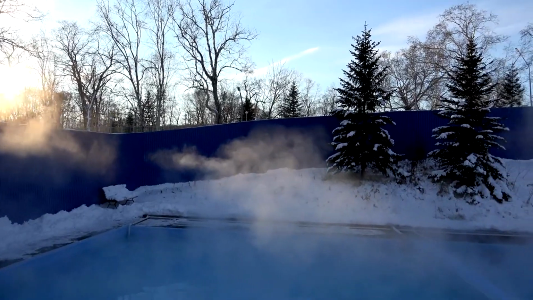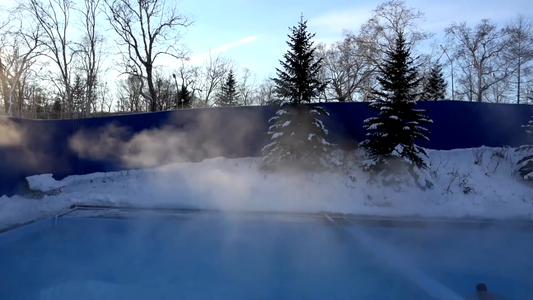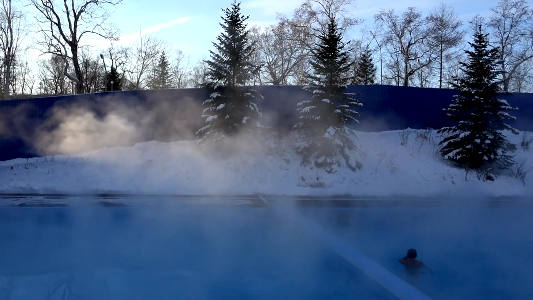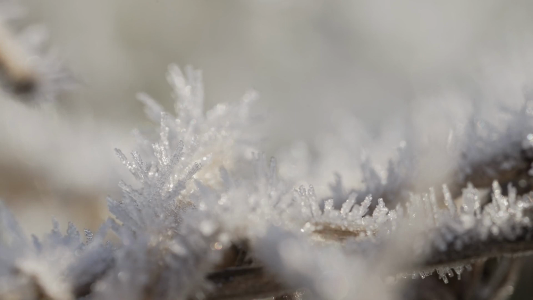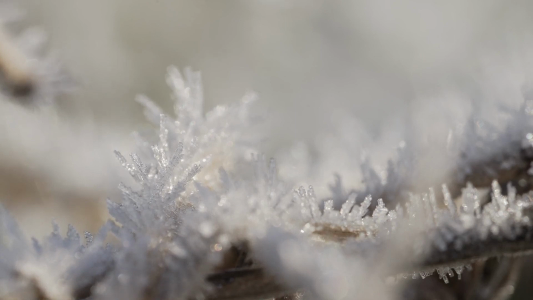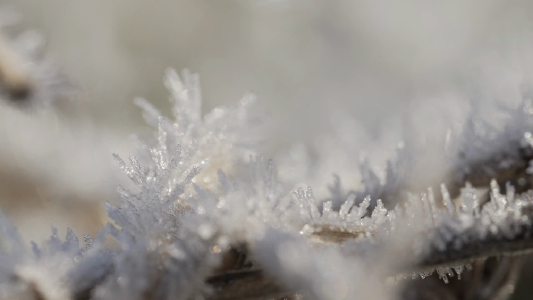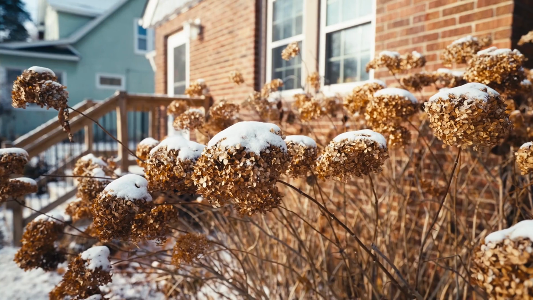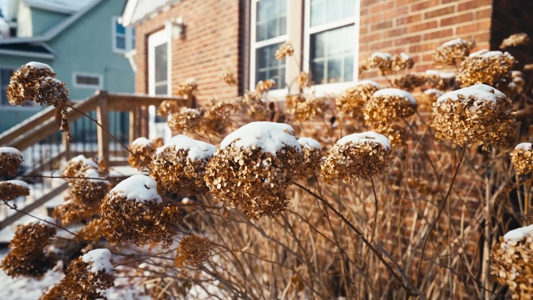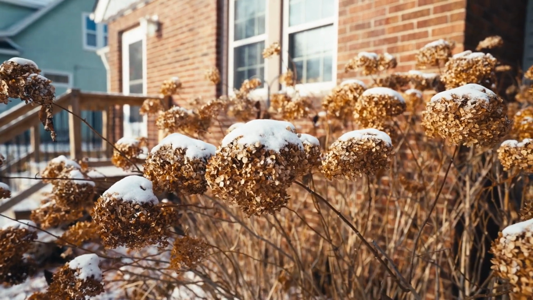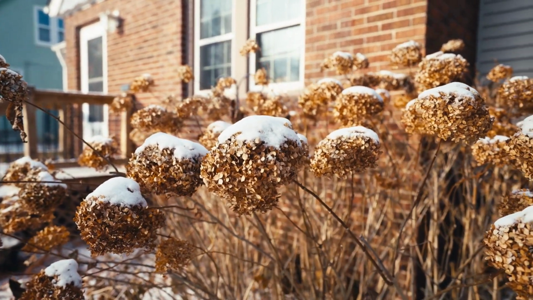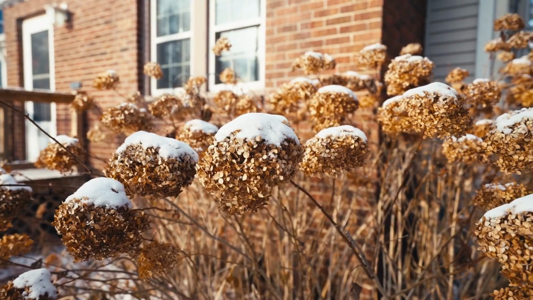Another effective method of frost protection is using water to create thermal mass. Water has a high heat capacity, meaning it can absorb and retain heat more effectively than air or soil. By watering plants thoroughly before a frost event, gardeners can help buffer temperature fluctuations and protect plants from freezing temperatures. However, it's important to note that this method is most effective in regions with relatively mild frosts and may not provide sufficient protection during severe cold snaps.